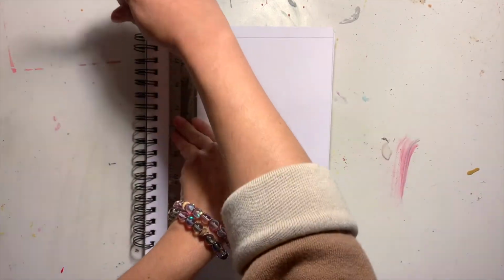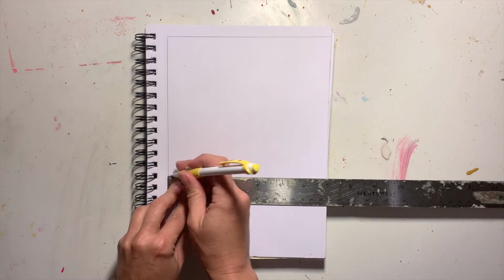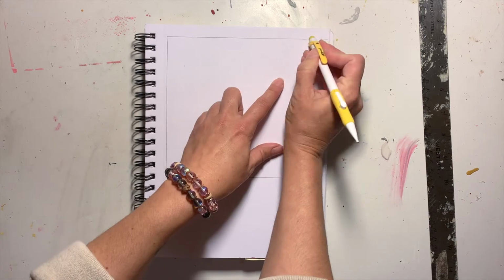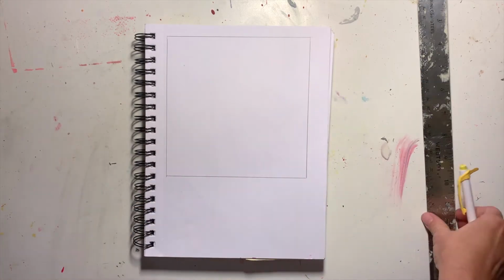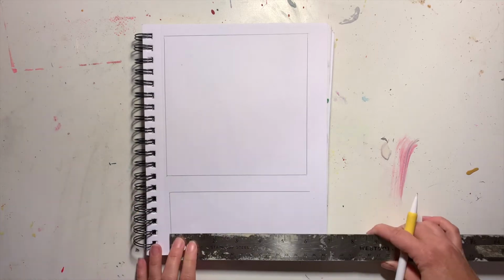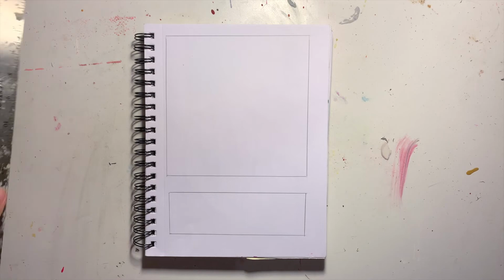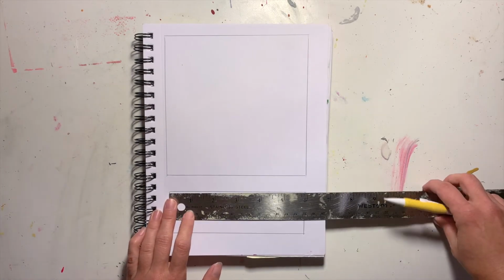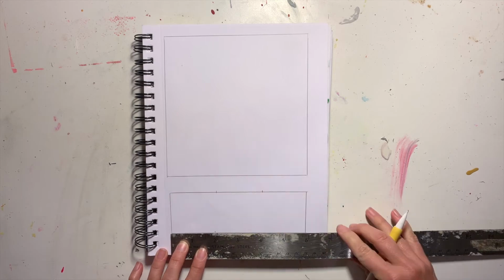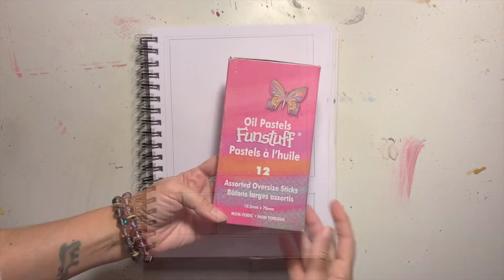Step 1 is to create a square on a page in your visual journal. So I'm making my square 6 inches on every side, and then I'm going to make a little 6-inch by 2-inch rectangle, and then I can divide that rectangle into 3 little boxes. So I'm going to make them each 2 inches. So these are where I'm going to be practicing my techniques with oil pastels.